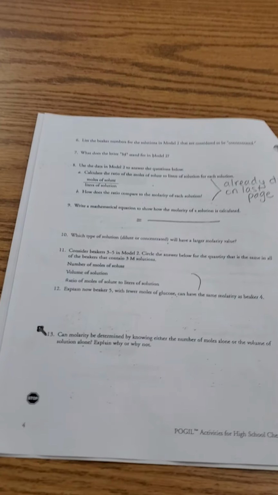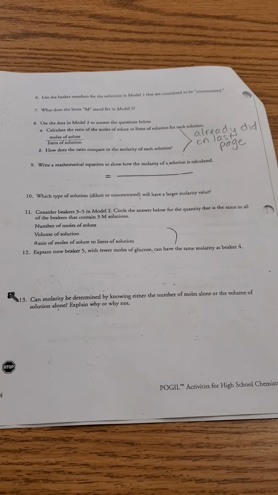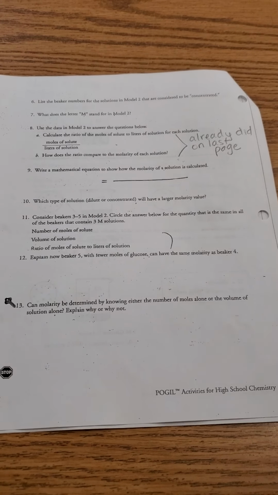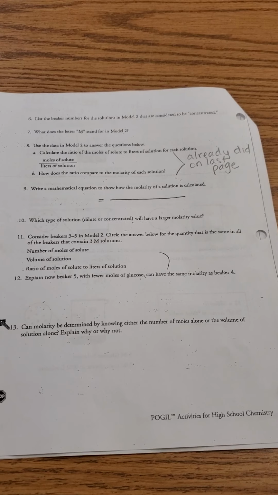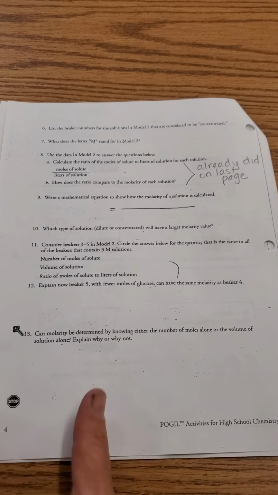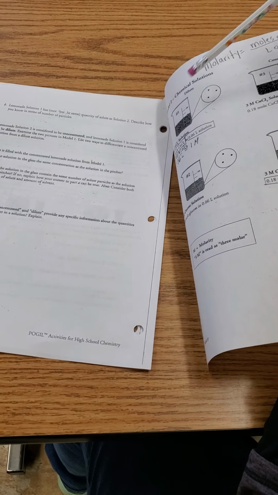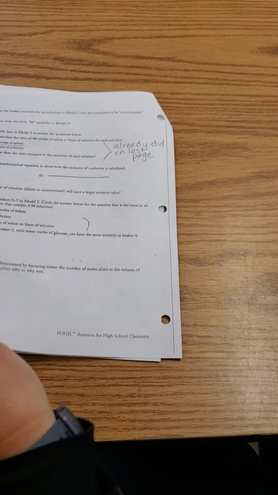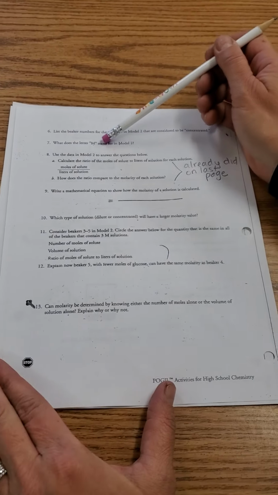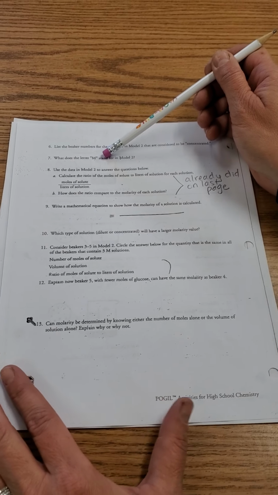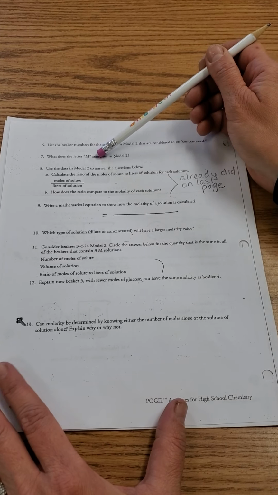Moving on to that back page. So number 6 asked you guys to list the beaker numbers for the solutions in Model 2 that are considered to be concentrated. Remember, if you go back and you look on this side, it tells you guys the side that is concentrated versus diluted, so make sure you use that. Number 7, M, that should be really easy. I went over that, so think about what M stands for.